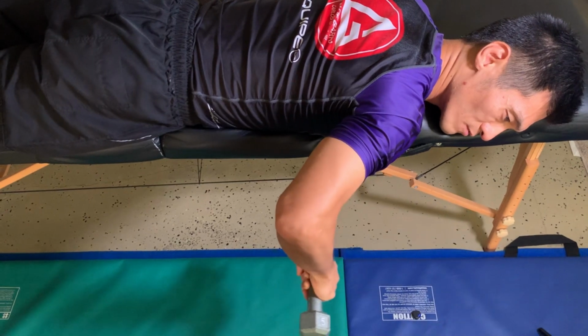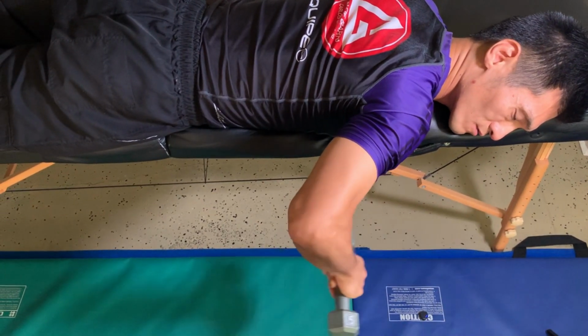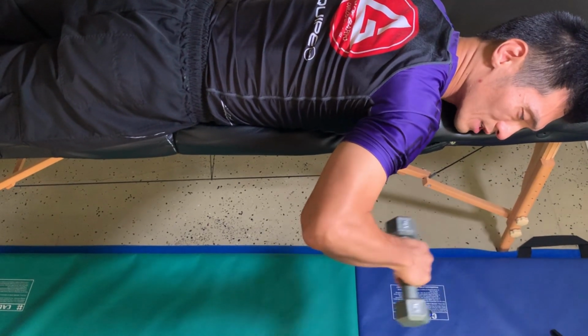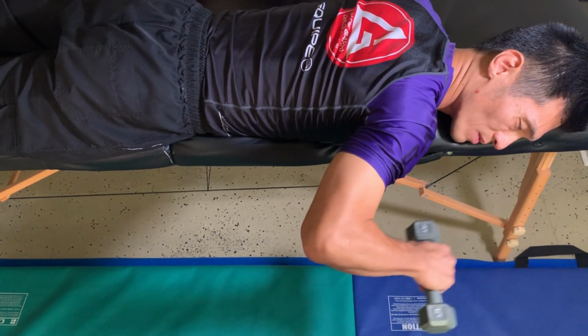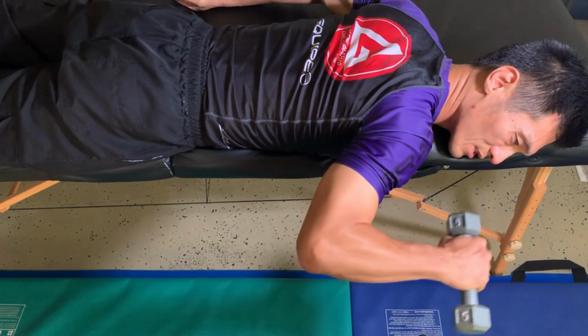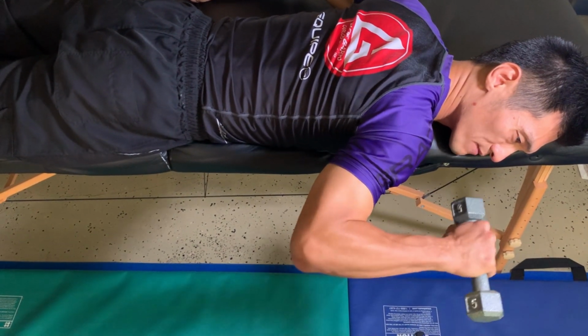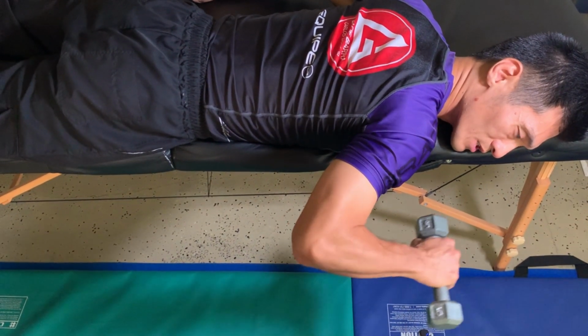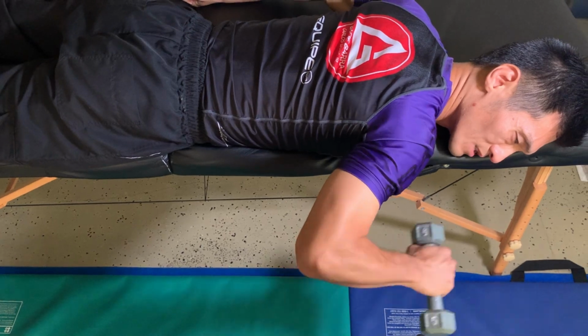I think the easier way is just to get a rubber band. You can do it in different positions. If you don't have a rubber band, don't worry. Just grab a light weight, even a 3-pounder, 2-pounder, even 1-pounder can work. But remember, work on the stamina, the endurance of the muscle. So move slowly and steadily without explosive movements. Okay, that's it.